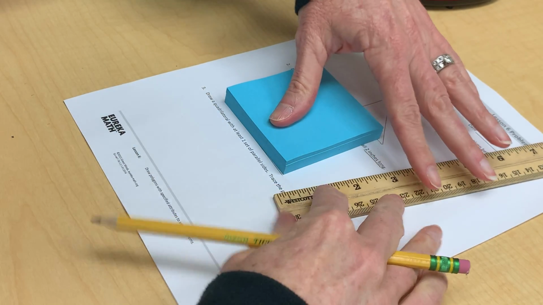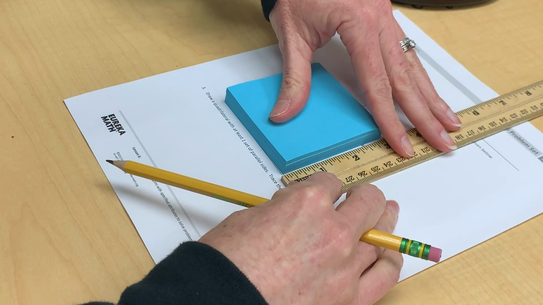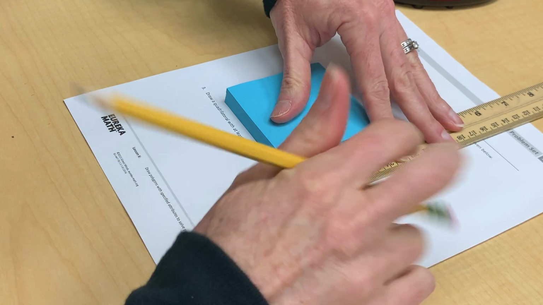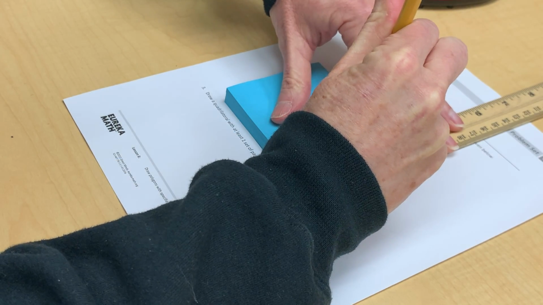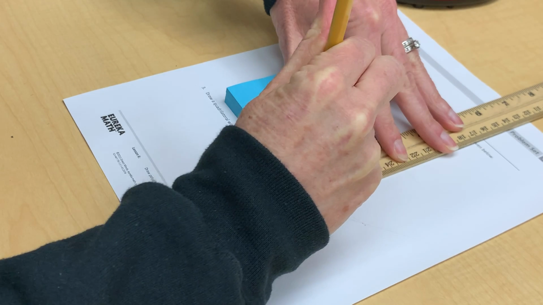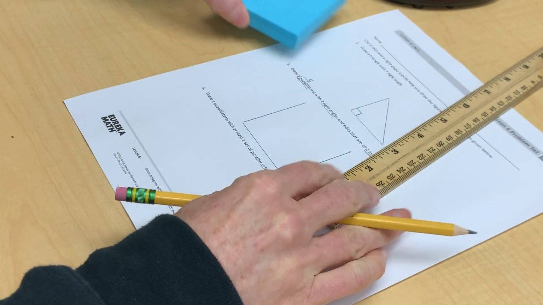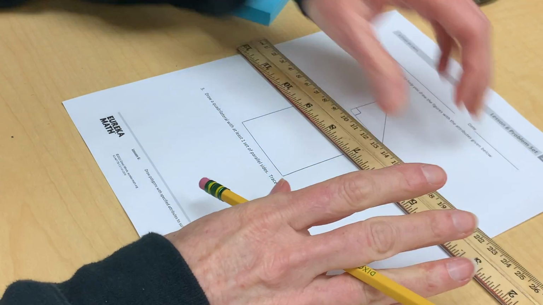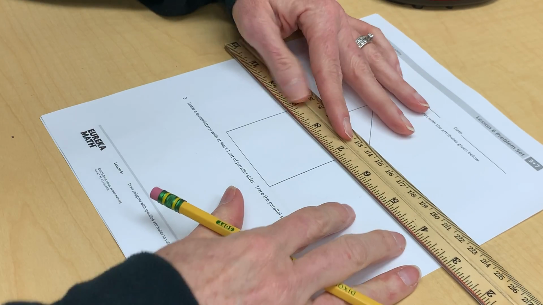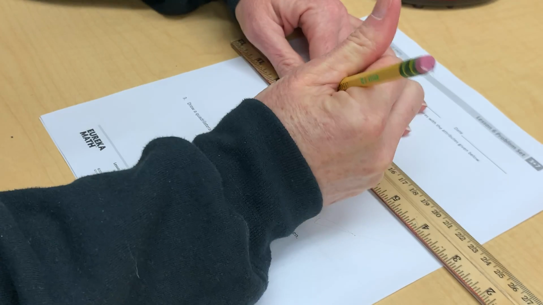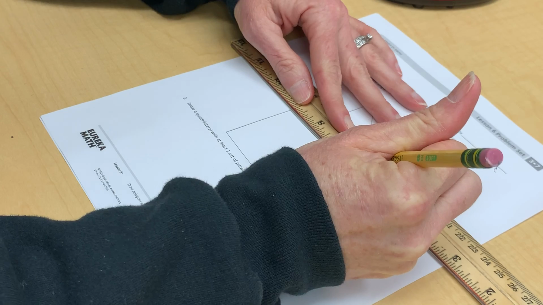But again, I only want it to be 2 inches long. So I got to line that up and pull my line down. Now on the third line, I can just connect, and I can take my tool out of the way because it's a little hard to work around Post-it notes.